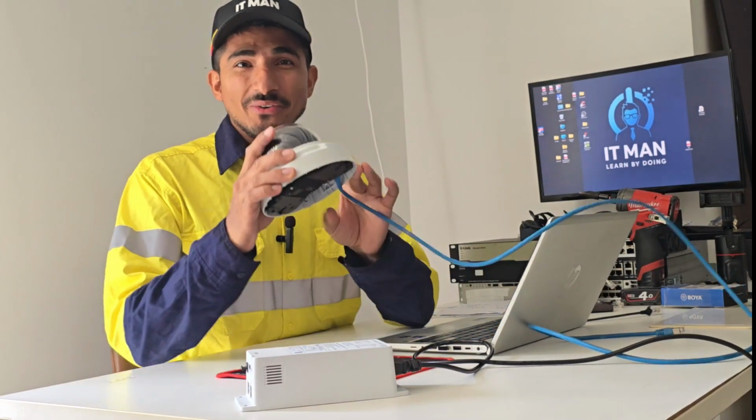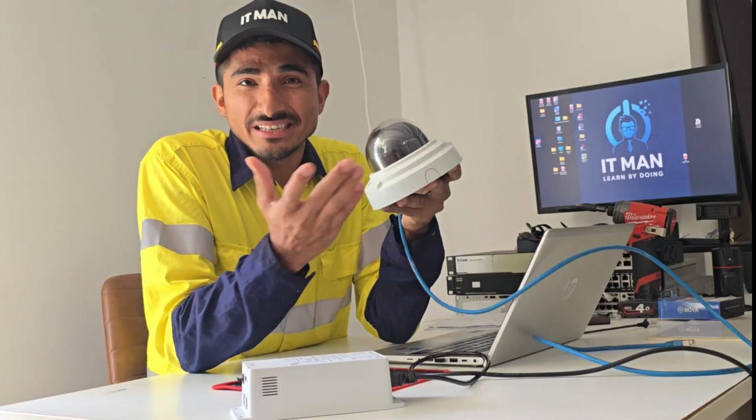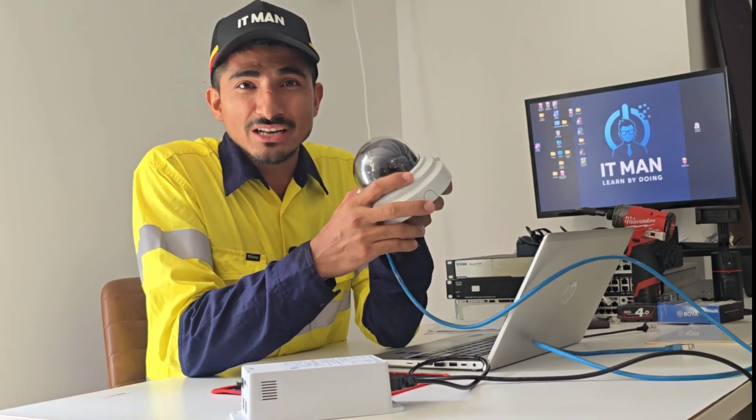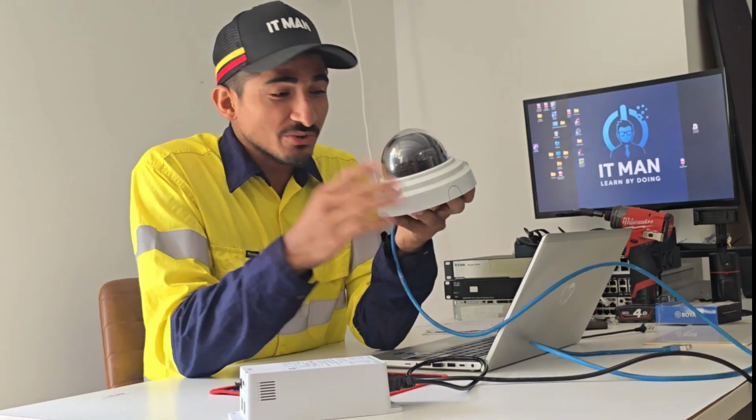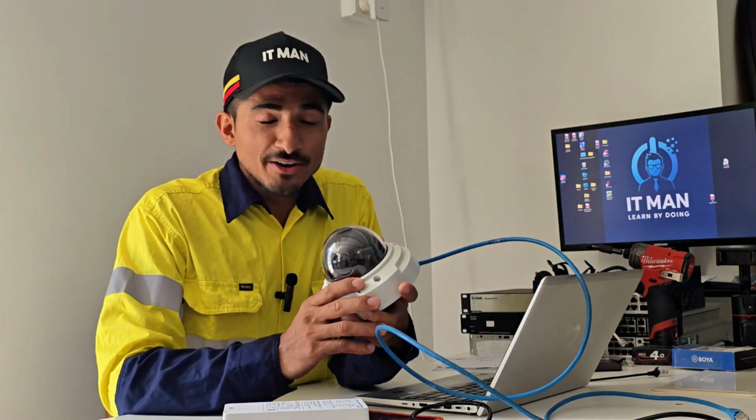Hi guys, today we will learn how to program this IP camera. Whether it's Avigilon, Hikvision or Dahua, the process will be the same. Today I'll be using the Axis brand camera. I will also explain how to upgrade the latest firmware on this camera.